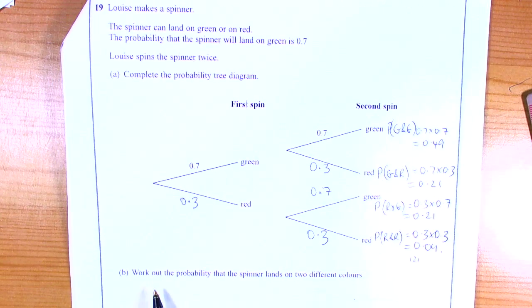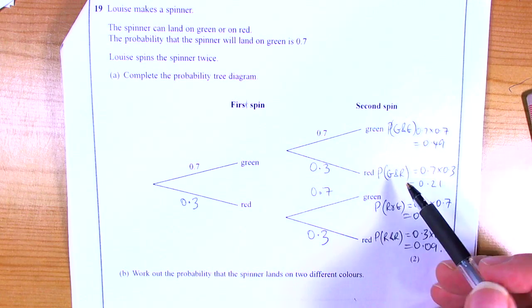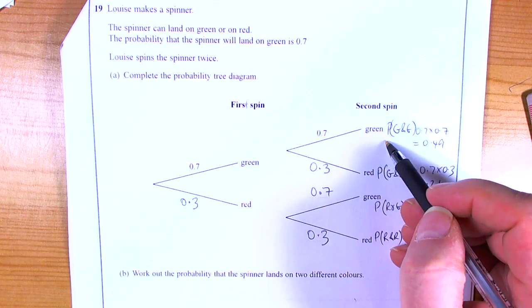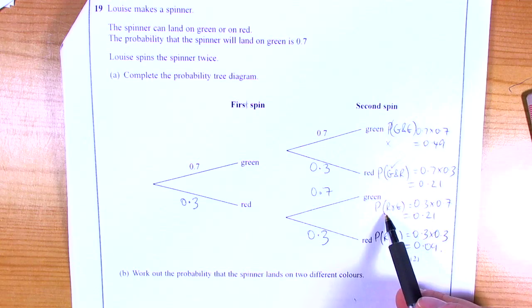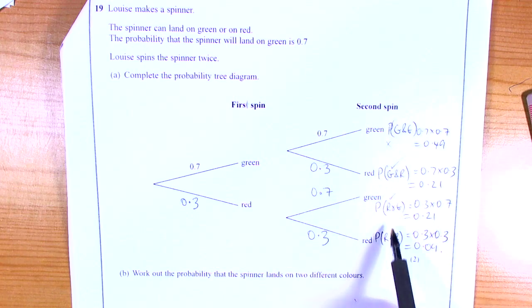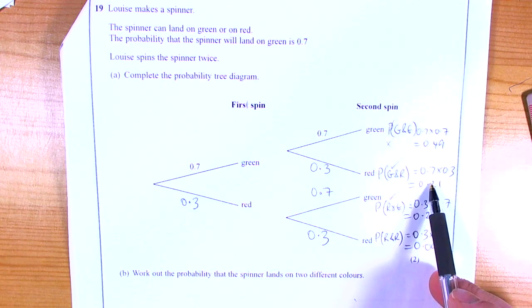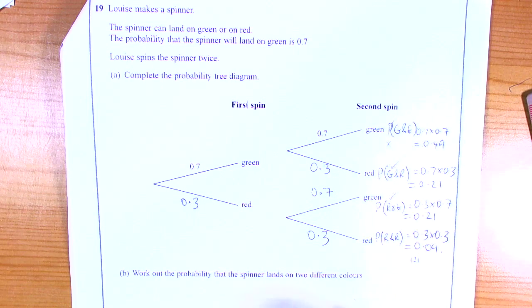Now let's look at what the actual question wanted for the last part. It says work out the probability that a spinner lands on two different colours. Well, the two different colours, green and green doesn't count, because that's the same colour. Green and red would count, that's two different colours. Red and green would also count, because that's two different colours, but red and red wouldn't, because they're the same colour. So basically they're saying to us in the question that we need to take these two probabilities, and because that one or that one counts, then we can add the probabilities together.